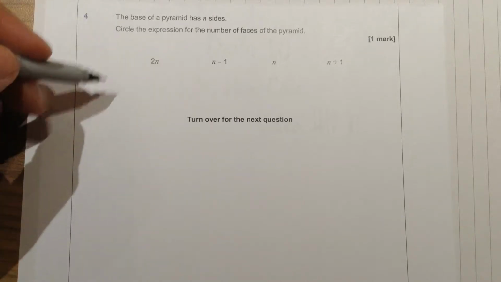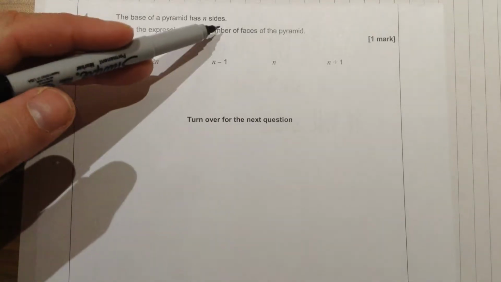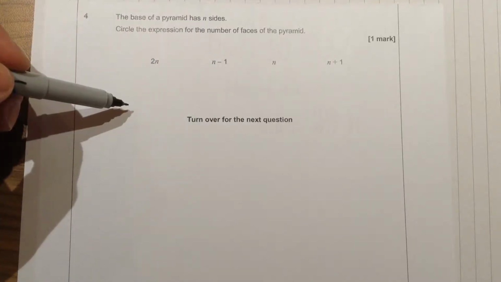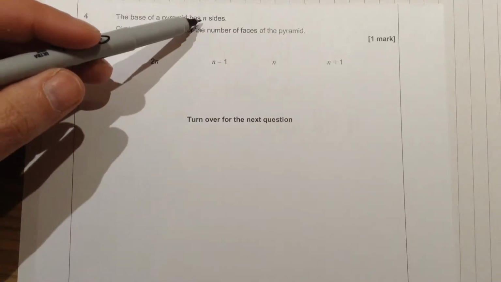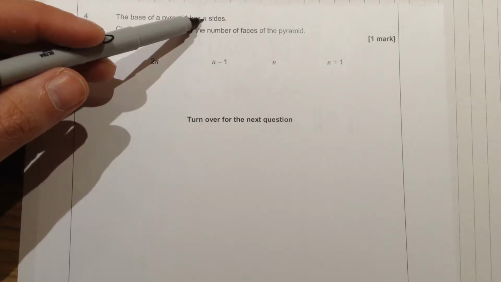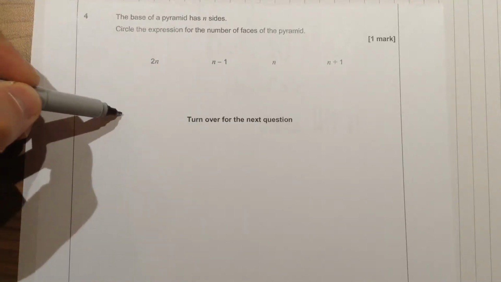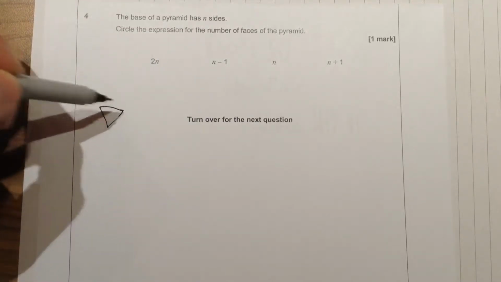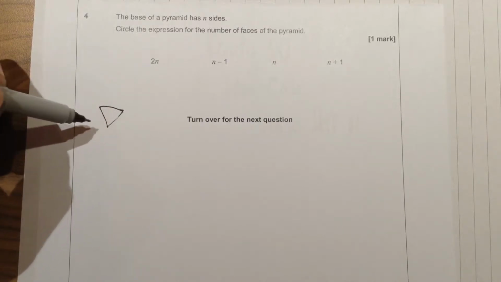Well, whatever pyramid it is, whatever shape it is at the bottom, it will need that many number of faces in relation to the number of sides at the bottom. So if you imagined a triangular base pyramid would have 3 faces going up, meeting at the top at a point.